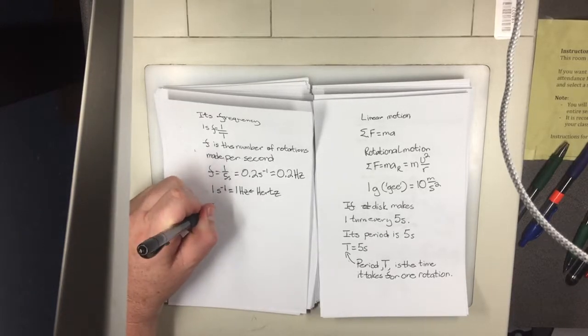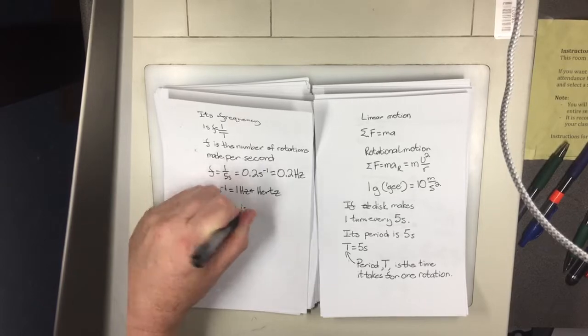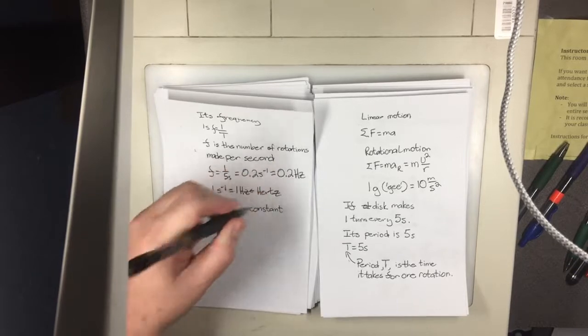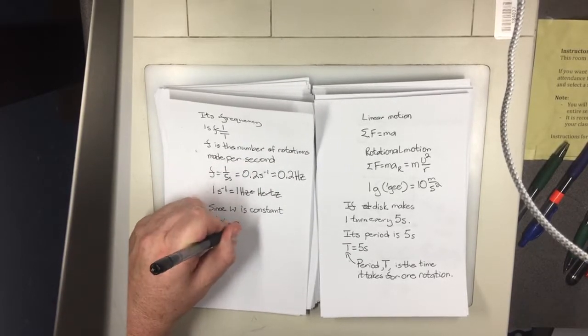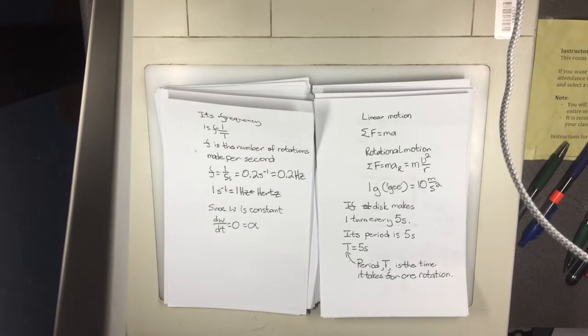Now, since omega is constant, d omega dt is equal to 0, so alpha is equal to 0. So in a situation where there is no change in angular velocity, the alpha is 0. If there was a change in angular velocity, the alpha will not be 0.